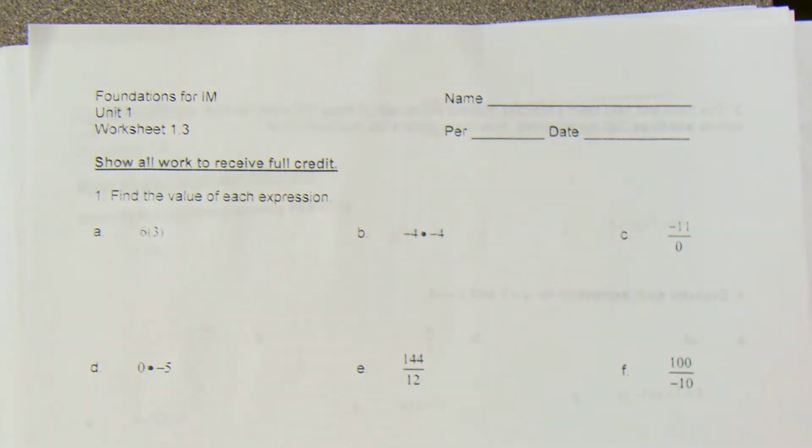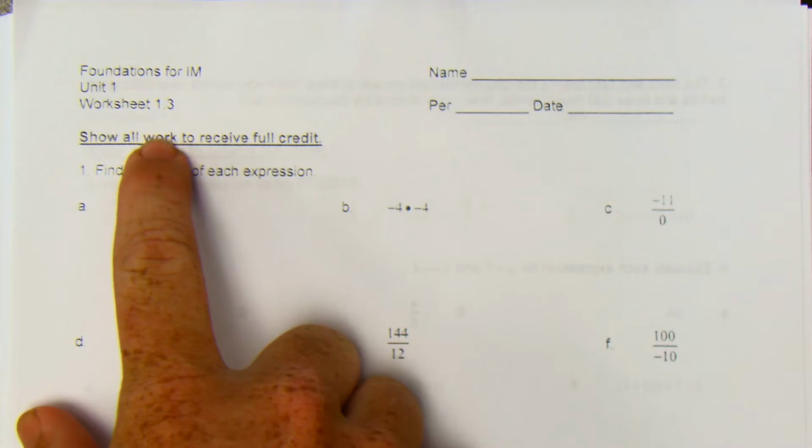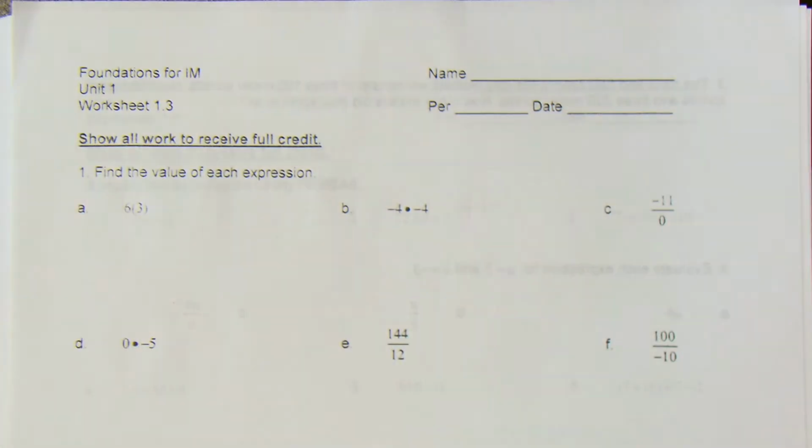So this is what your worksheet should be. It's worksheet 1.3 for lesson 1.3. Remember, these go along with our lesson. So if you have not watched the lesson 1.3 videos yet, there are two of them uploaded onto YouTube and on Schoology. So please watch those before you come and try to do the homework.